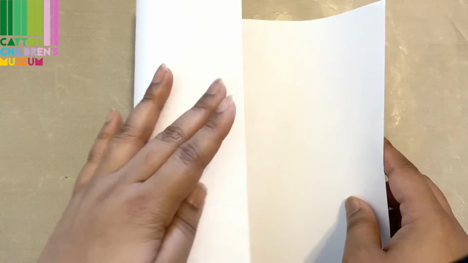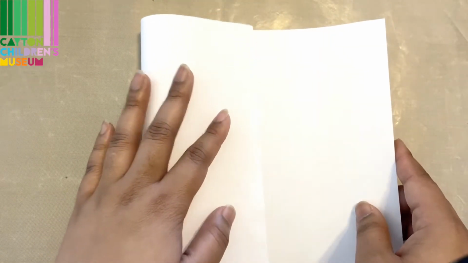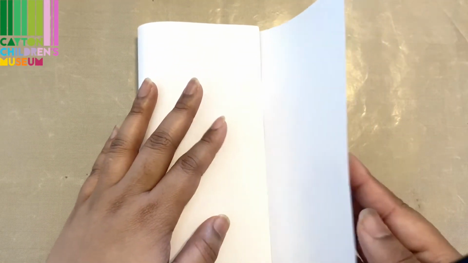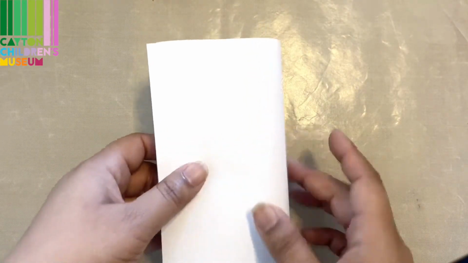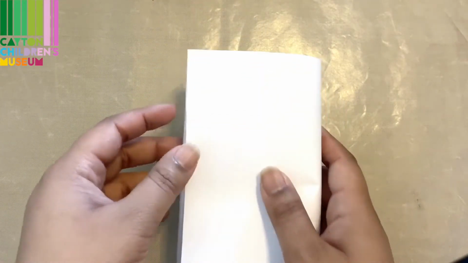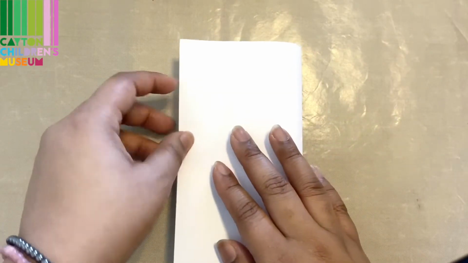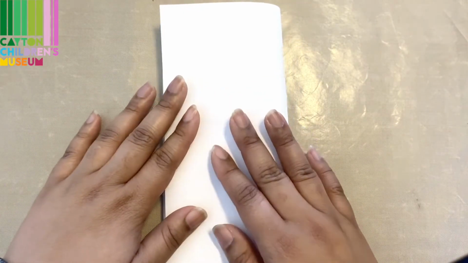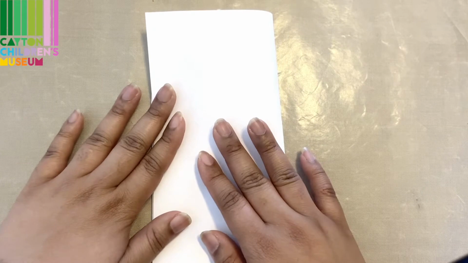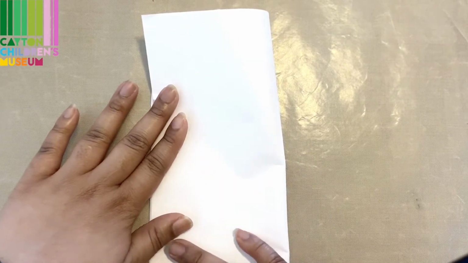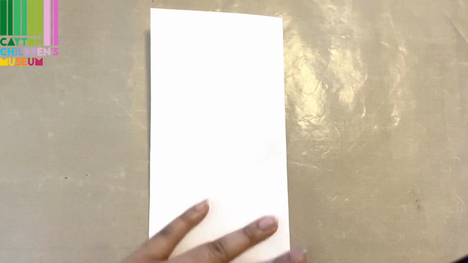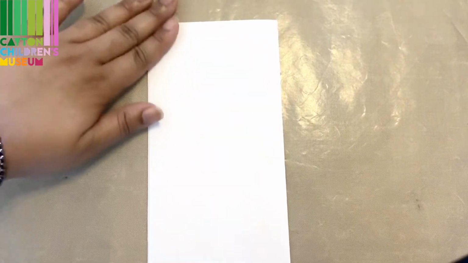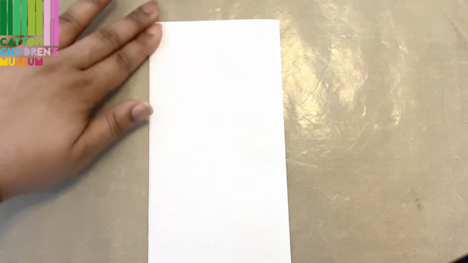The easiest way to do that is to roll this over like this, roll this one over like this, and you can see it like that. And then I'm going to just flatten this out, and it's okay if it's not even. You just want to have some folded lines to show you where the paper is divided.